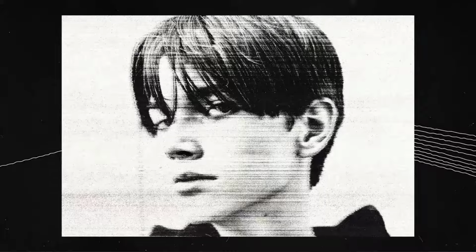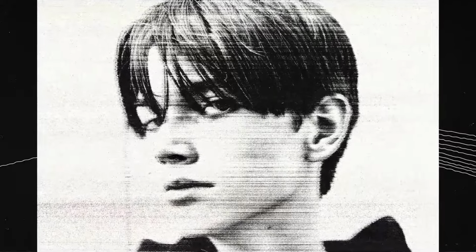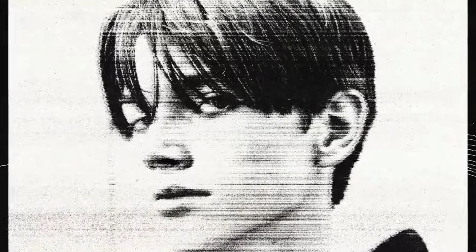In this quick video, we will see how to create this bad photocopy effect that you can see in here using Adobe Photoshop. Just in case you ever wanted to give your photo that gritty, vintagey photocopier look.